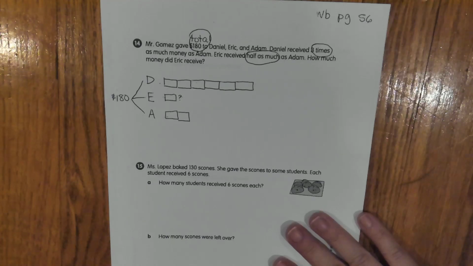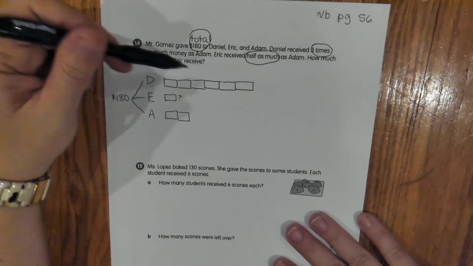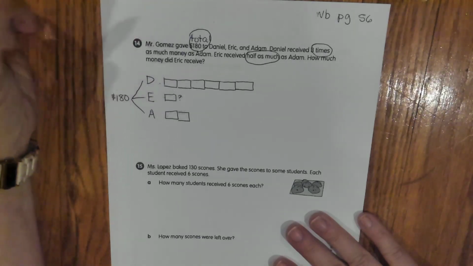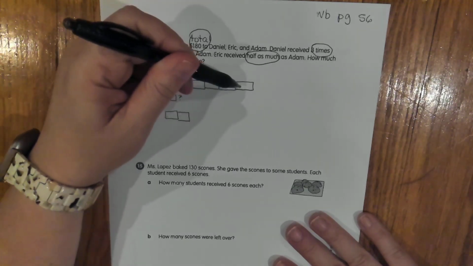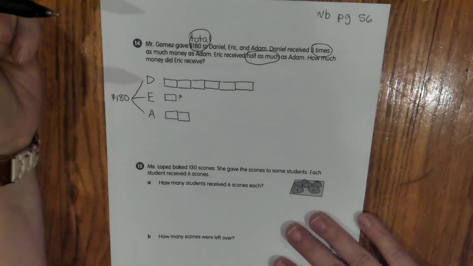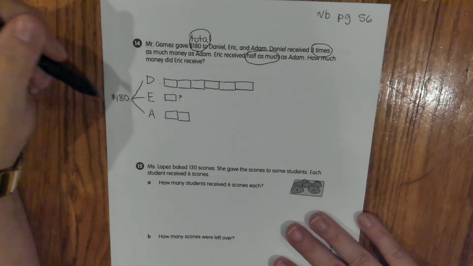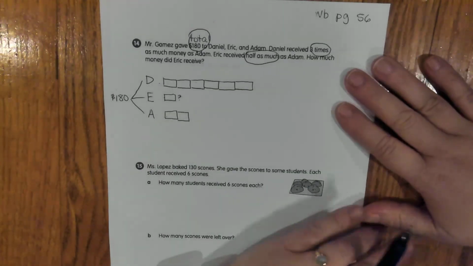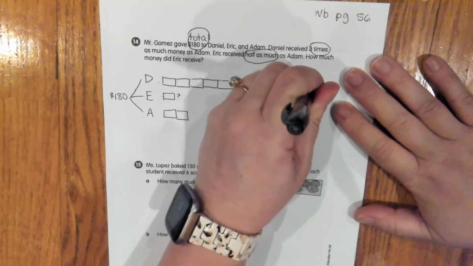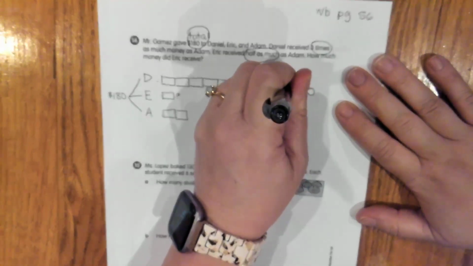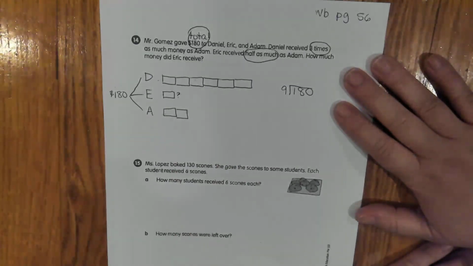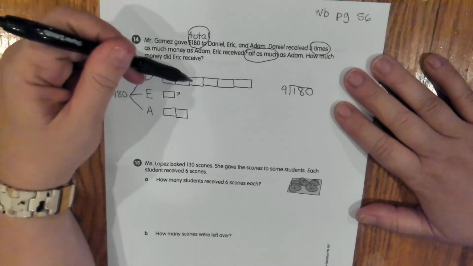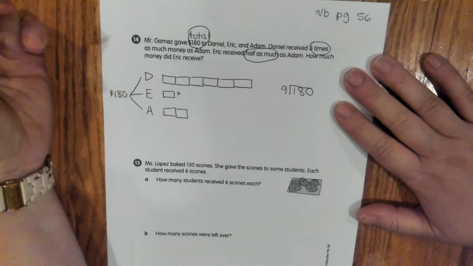Well, I have $180 for everyone. Well, how many bars did we make? 6, 7, 8, 9. So I need to split $180 between 9 bars. So I'm going to do 180 divided by 9. Why are we dividing? Again, we have the total and the bars are equal, and that's why it's a division problem.